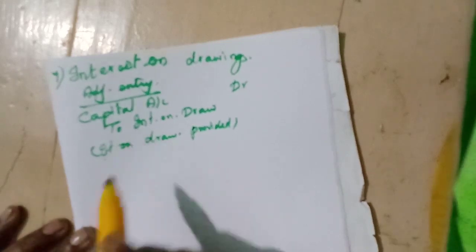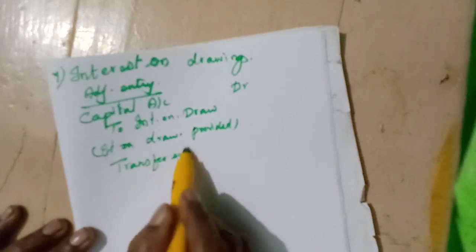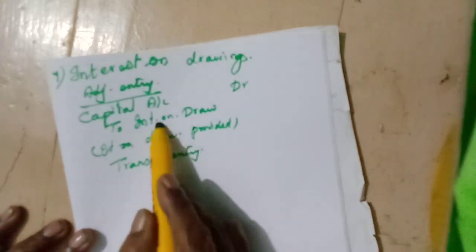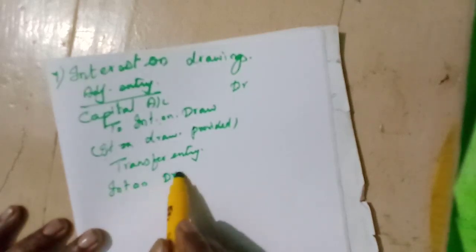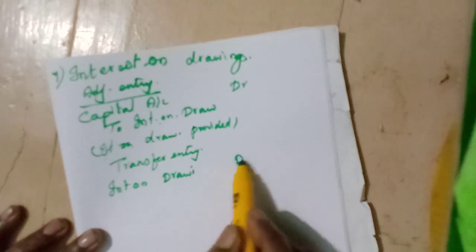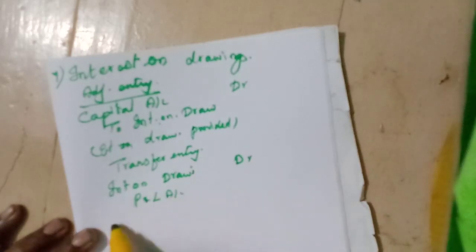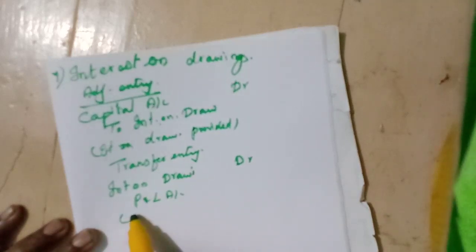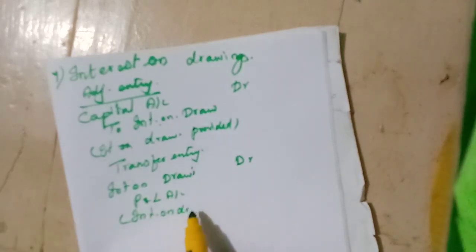First entry, adjusting entry. Then the transfer entry. This must be debited, isn't it? Interest on drawings. And since it is an income, then in the profit and loss account it should be credited. Interest on drawings transferred.